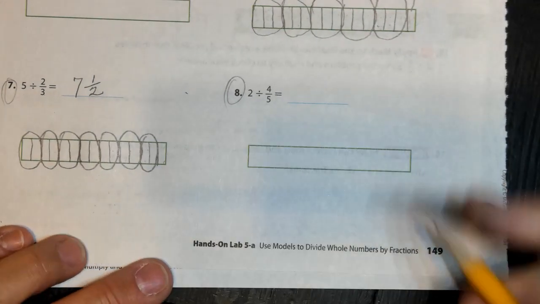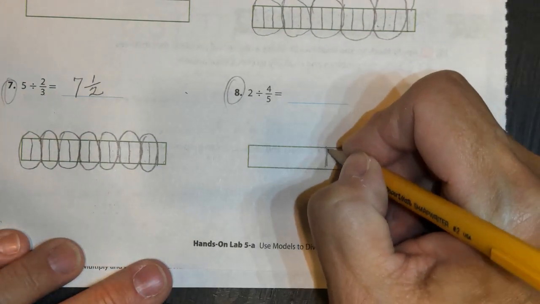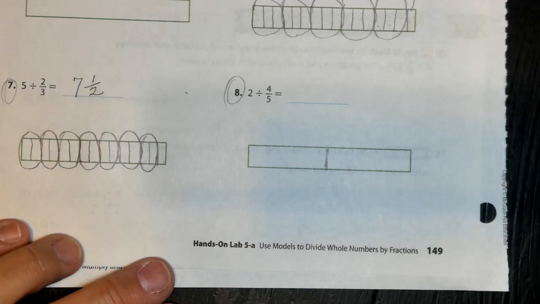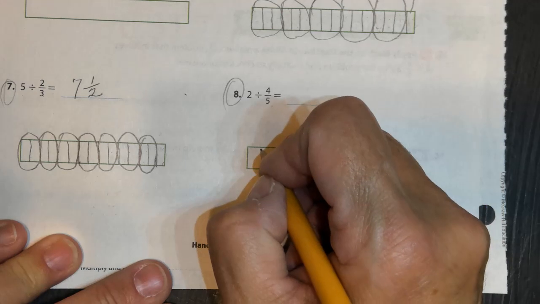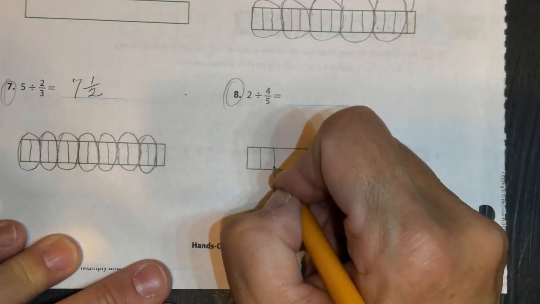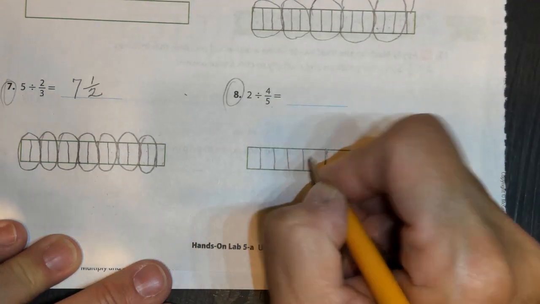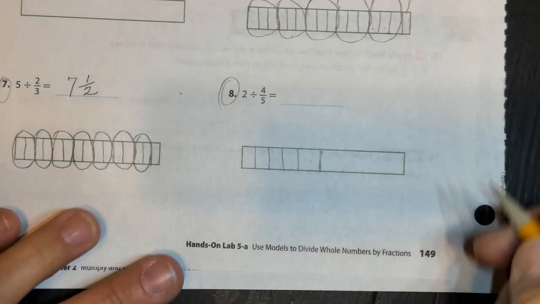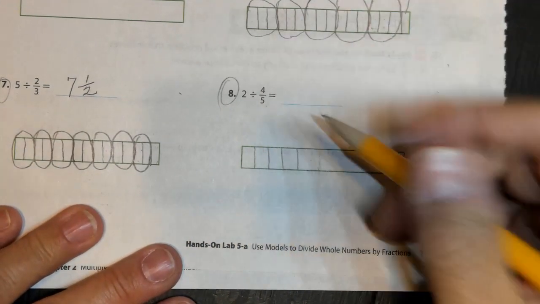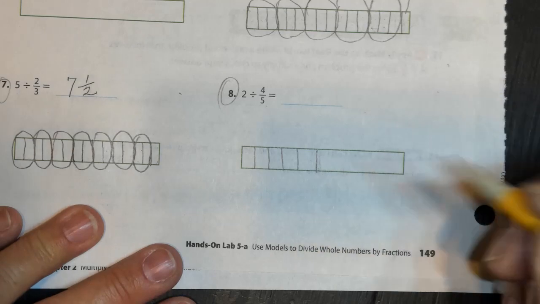So this one, we need to divide it into 2 wholes. And then you're going to have each divided into fifths. So 1, 2, 3, 4, 5. A little off, but that's okay. I'll kind of move my whole over a little bit.